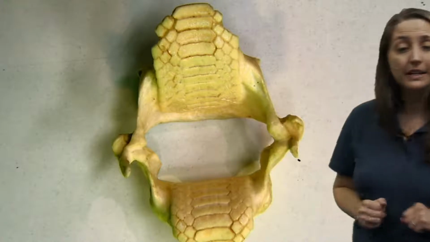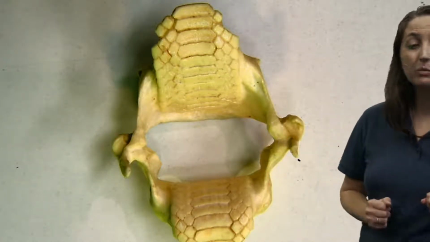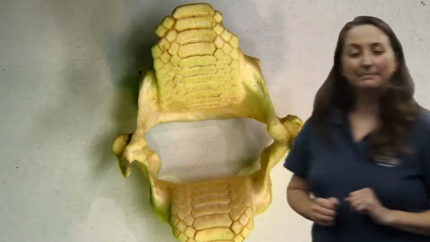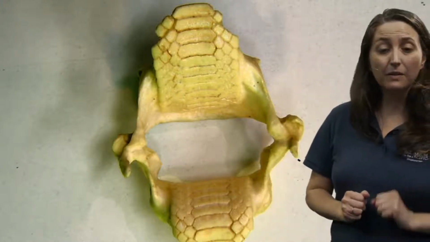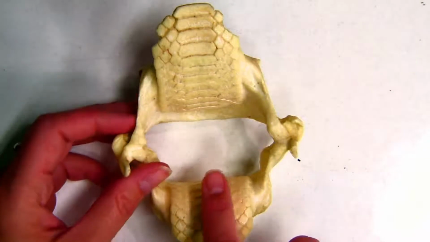How would you describe this to your other science friends? Would you say that they're really big and pointy? Probably not. Are they sticking out all over the place? No, they're not. They're really flat. They're really, really flat. In fact, if I put my finger over them, they're even smooth.